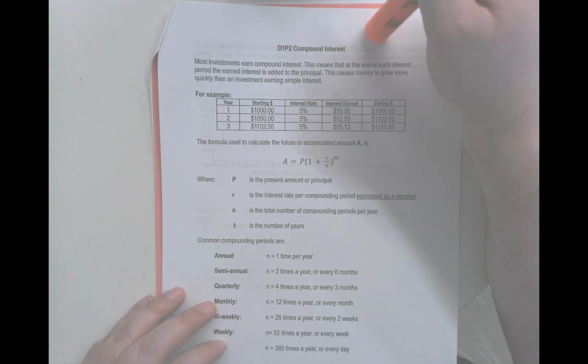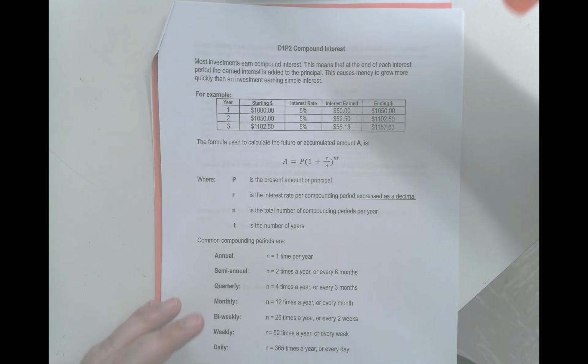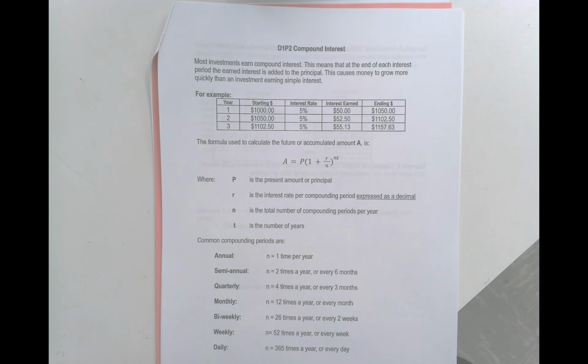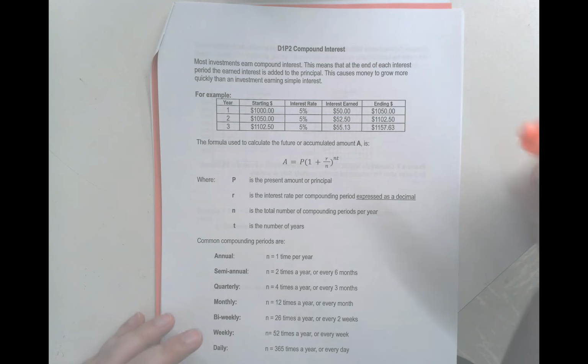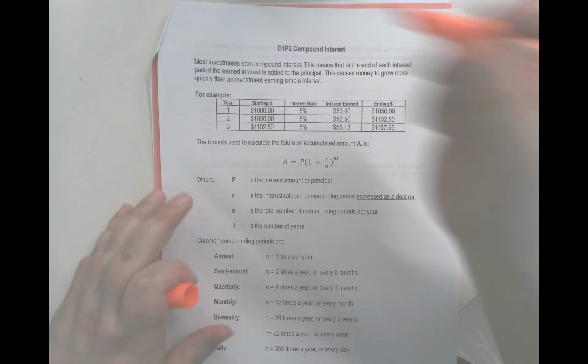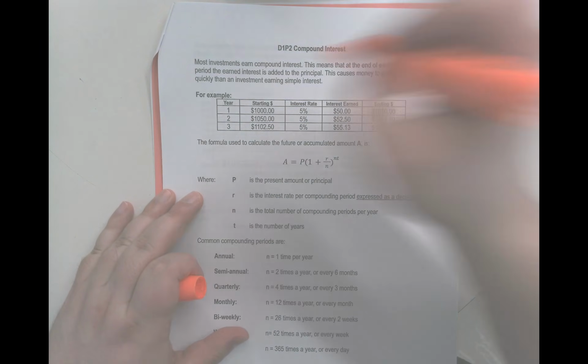But with compound interest, you don't just earn interest on the principal, you earn interest on different intervals, and you earn interest upon the interest that you've already earned. So instead of just having one lump payment of interest at the end of the loan, you earn interest at different checkpoints along the way. And compound interest grows more quickly than simple interest.